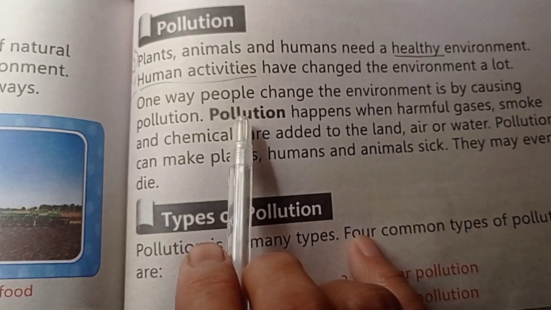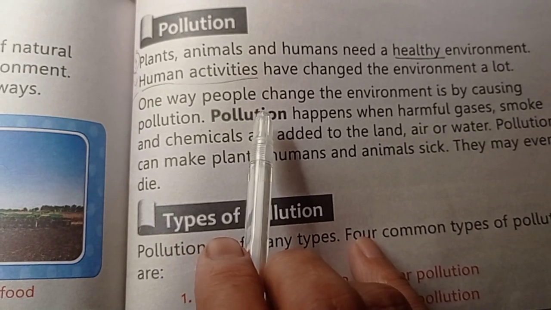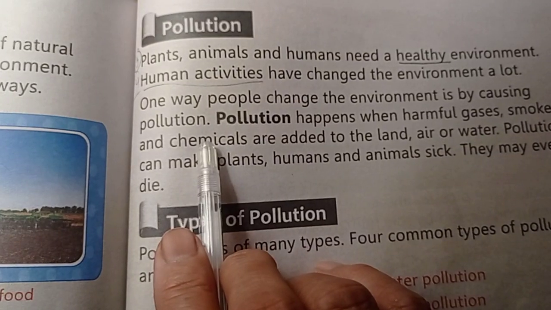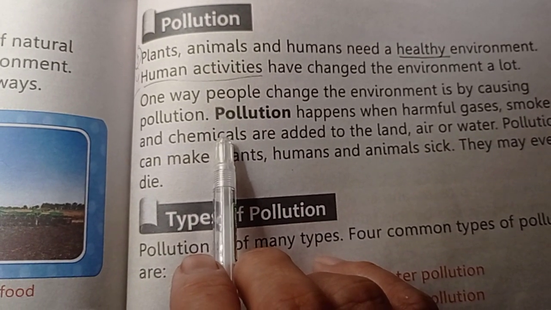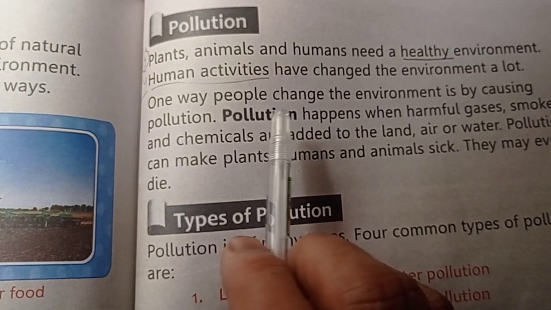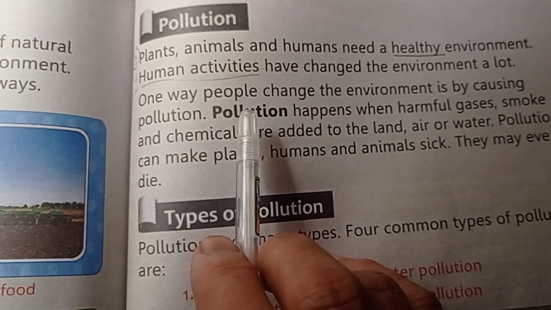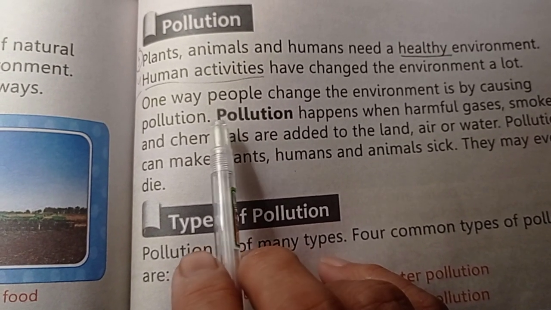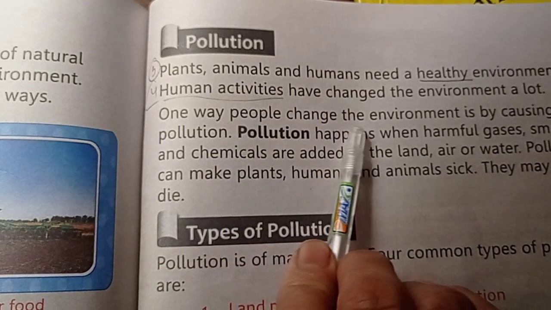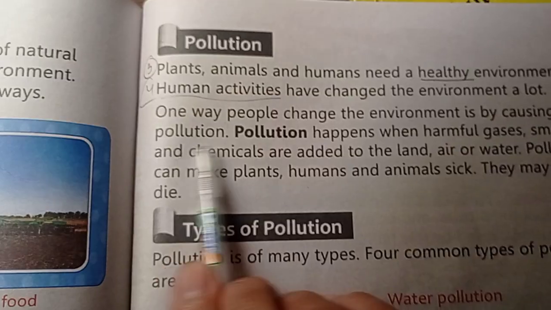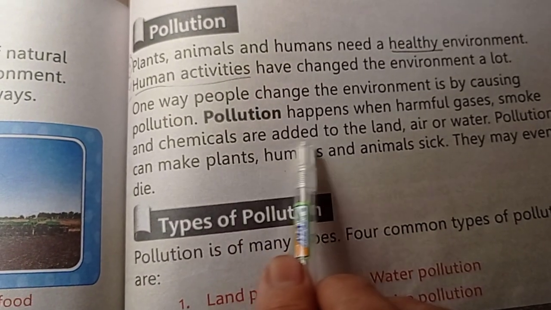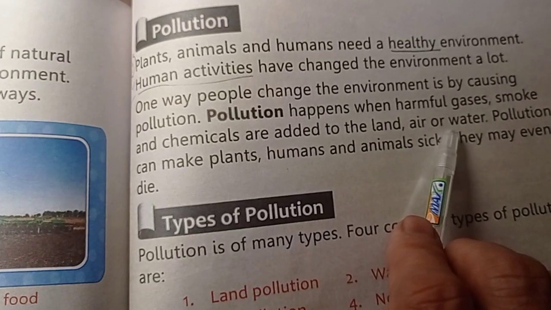We have made so many factories, and the smoke coming out of the factories is making the air polluted. Cutting down of the trees makes the air polluted, less oxygen, more carbon dioxide. So this is the way humans are changing their environment by adding all that pollution. One way people change the environment is by causing pollution. Pollution happens when harmful gases, smoke, and chemicals are added to the land, air, or water.